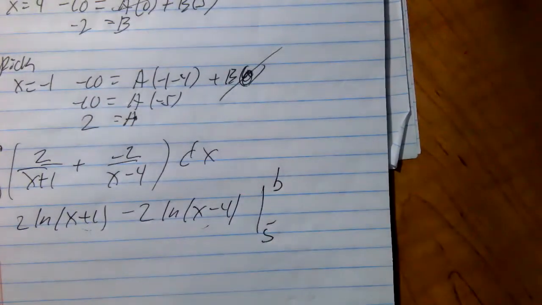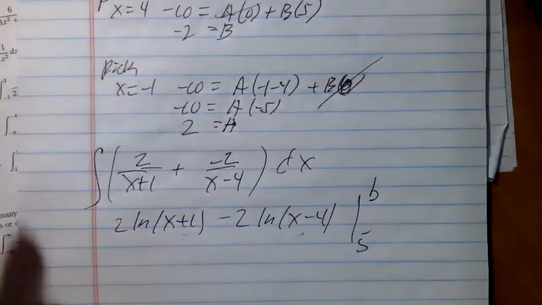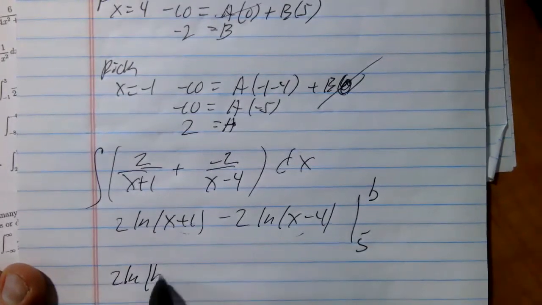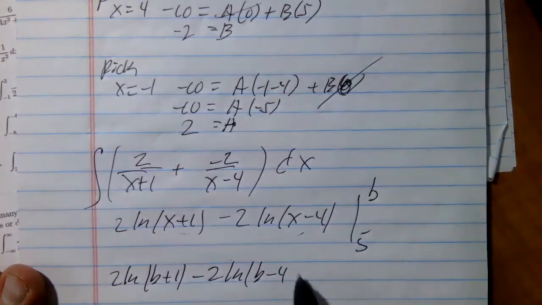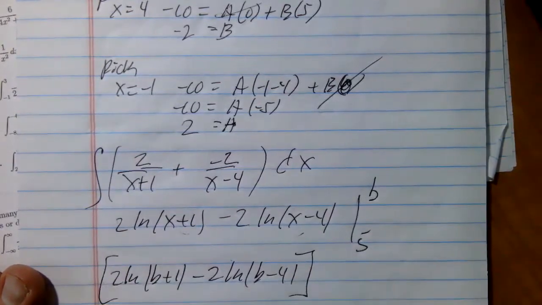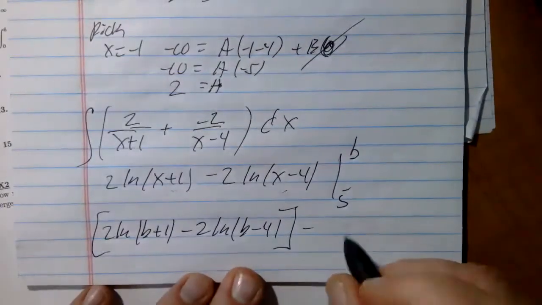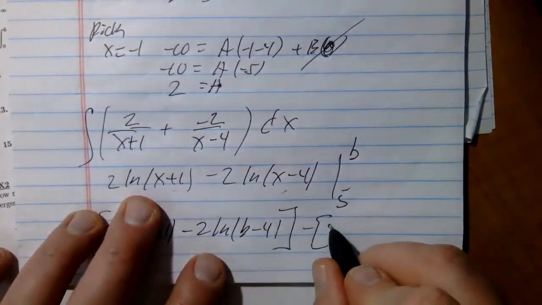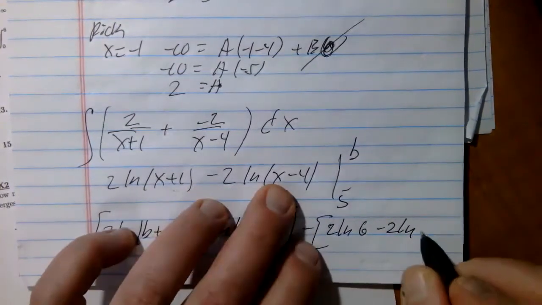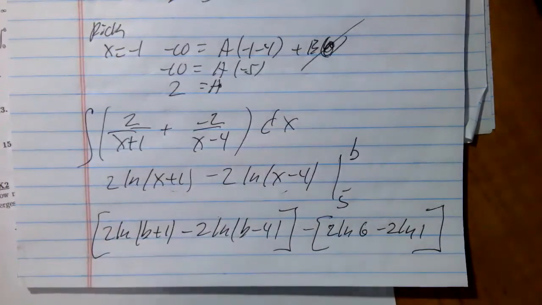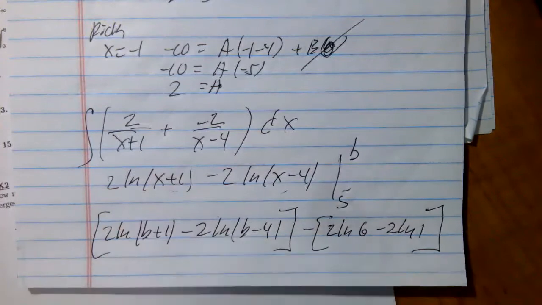Okay, so now we can plug in the upper bound, right? When you plug in the upper bound, you're looking at 2 times the natural log of b plus 1 minus 2 times the natural log of b minus 4. There's my upper bound. Minus, then plug in my lower bound. This is basically going to be 2 natural log of 6 minus 2 natural log of 1, right? So plug in the upper bound, plug in the lower bound, subtract them.